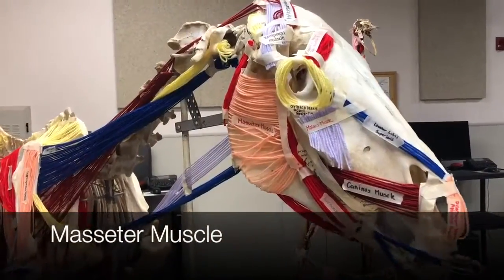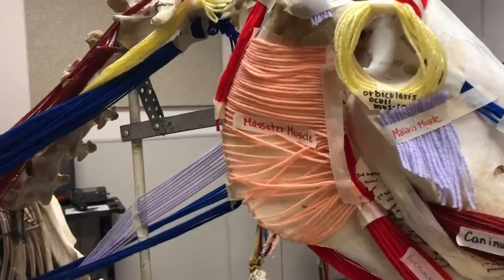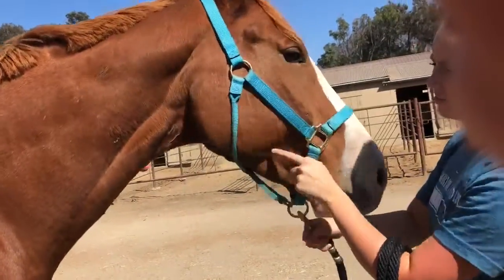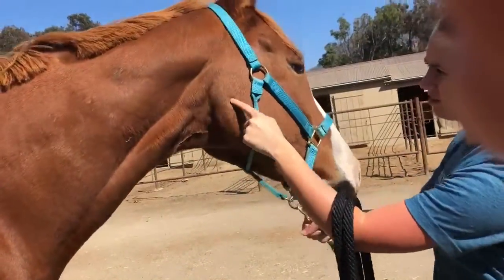The masseter muscle originates along the facial crest and zygomatic arch and inserts on the ventral bottom edge of the curved part of the mandible. Its function is to close the jaw.